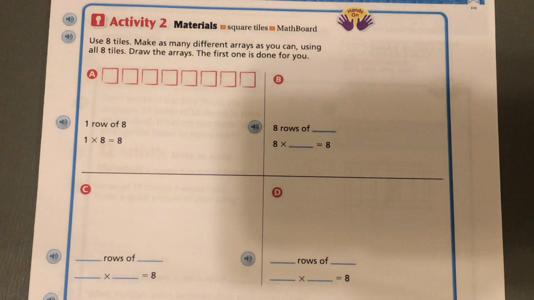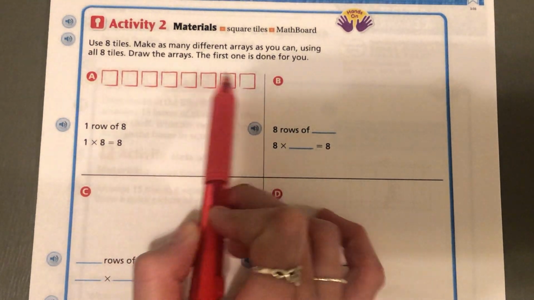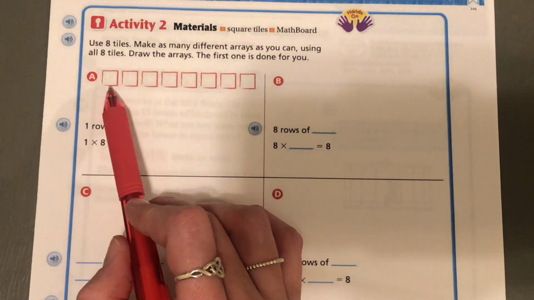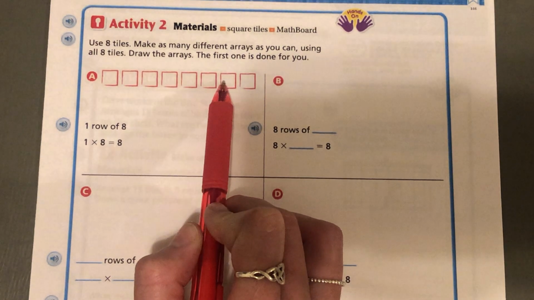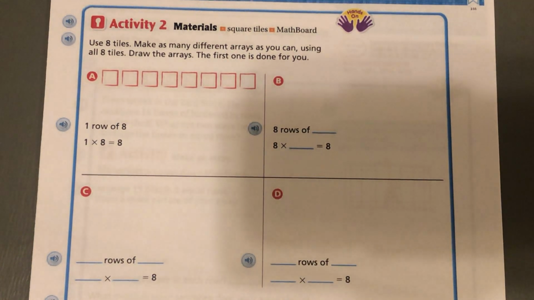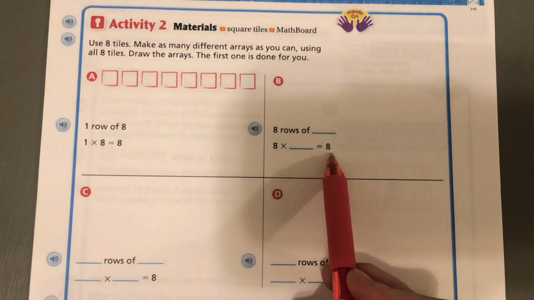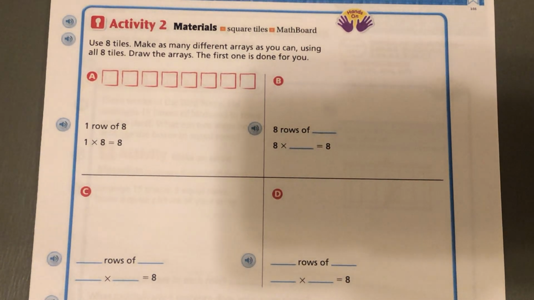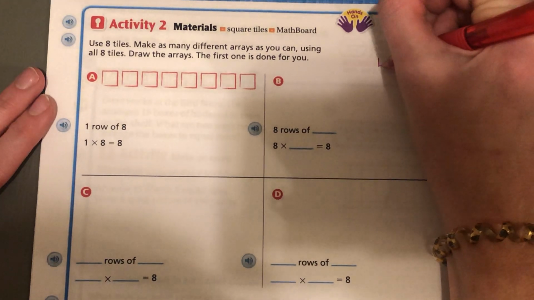The first one is already done for us. They've got one row of 8. So they have one full row going this way, and it's got 1, 2, 3, 4, 5, 6, 7, 8 in there. All right, so the next one says 8 rows of, and my total number of tiles can only be 8. So let's go ahead and draw those 8 rows.